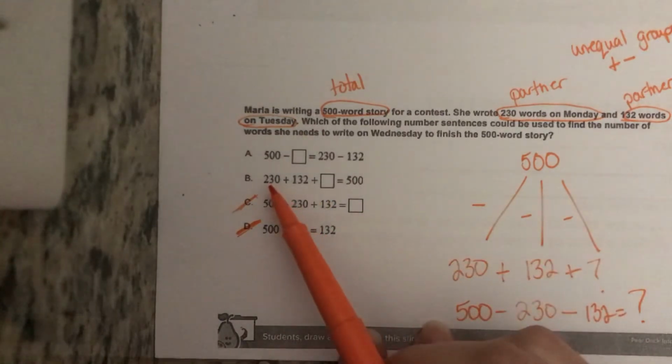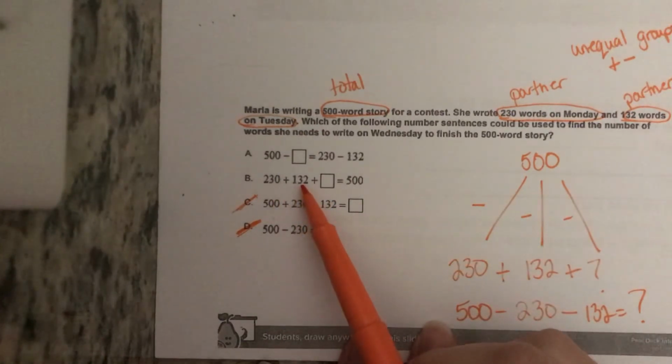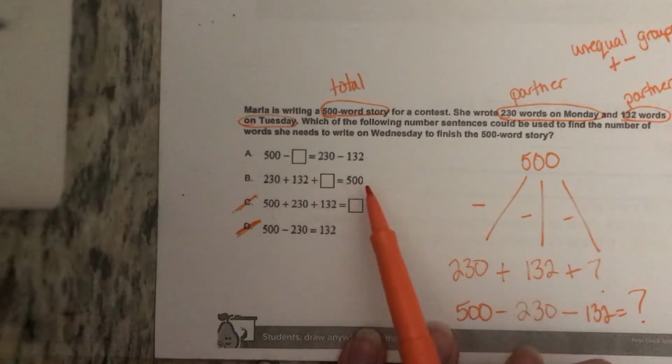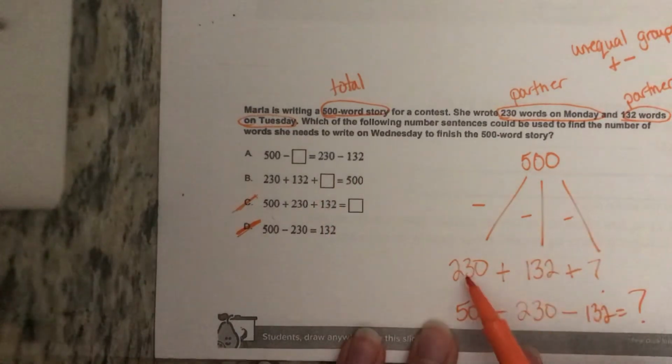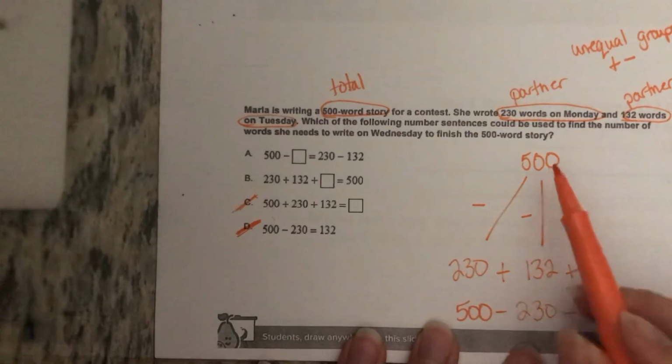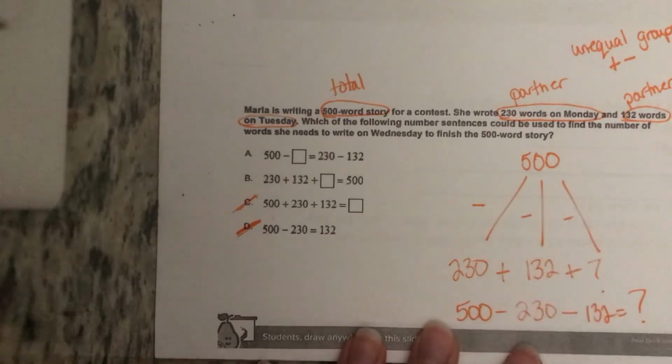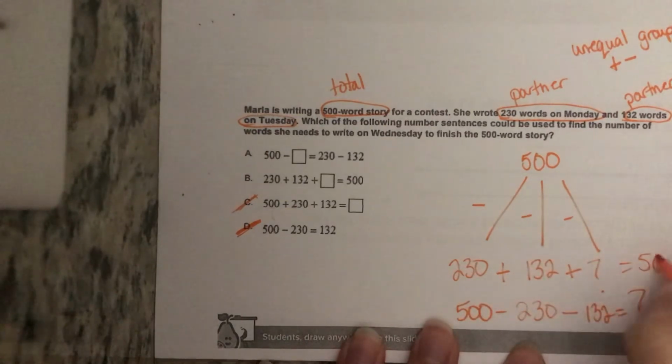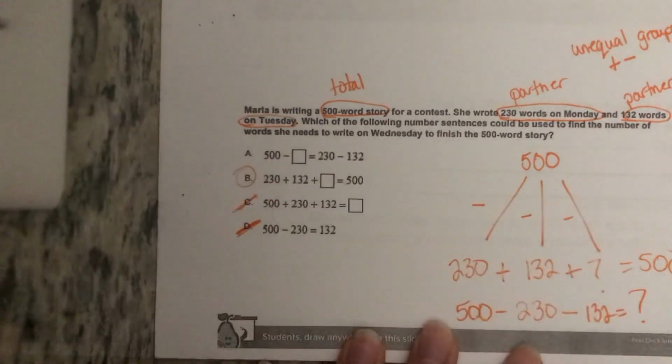Let's look at B. 230 plus 132 plus blank equals 500. If I look at my math mountain, oh, it almost matches exactly, right? My 500 is just at the top here. I could have written this with subtraction or with addition to find my missing partner, which would be B.